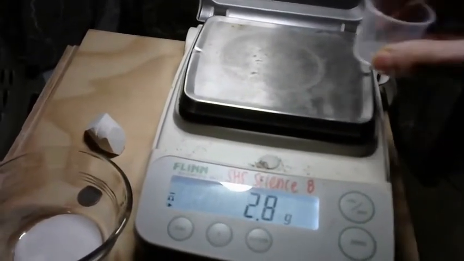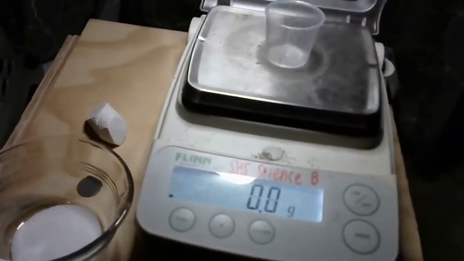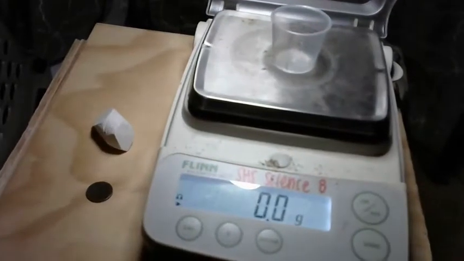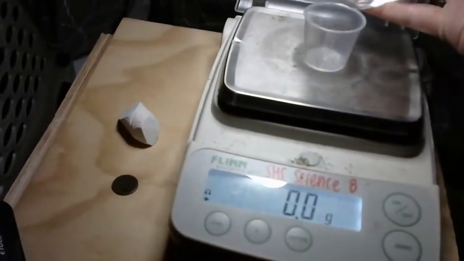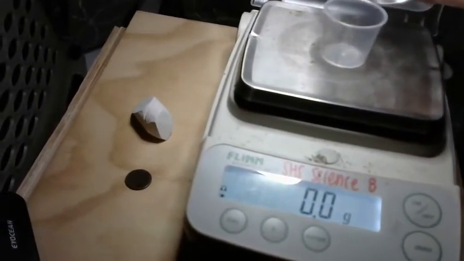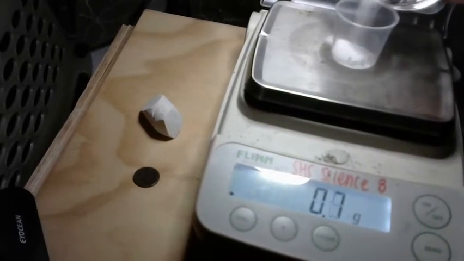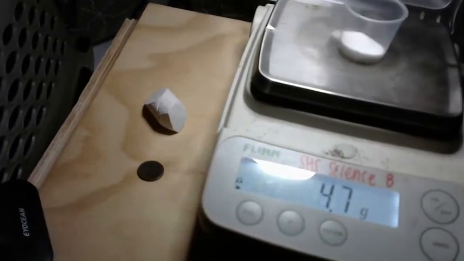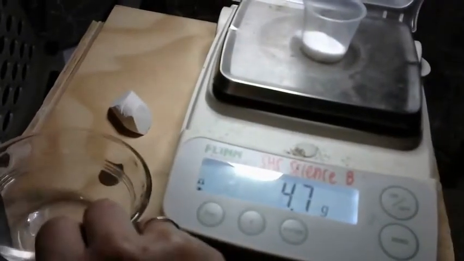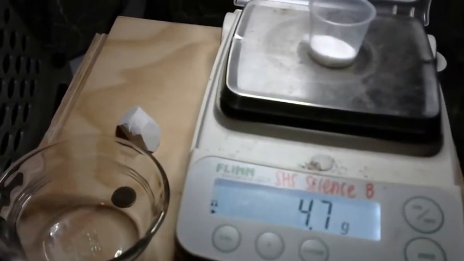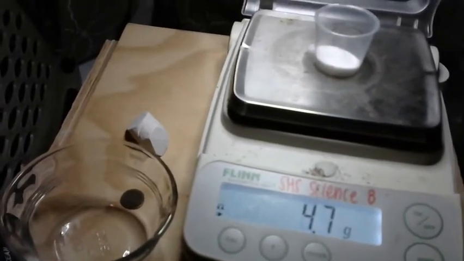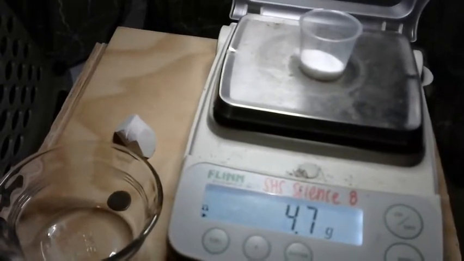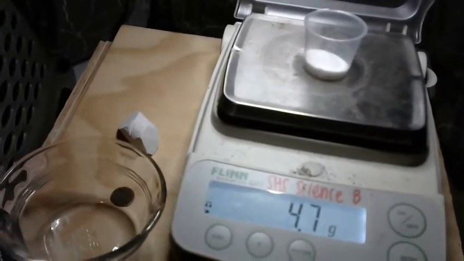The next one that I'm going to do is sugar. So I have a teaspoon of sugar right here. I'm going to take my teaspoon of sugar and pour it in. And then I get my mass in my teaspoon of sugar: 4.7 grams. So 4.7 grams is in a teaspoon of sugar.